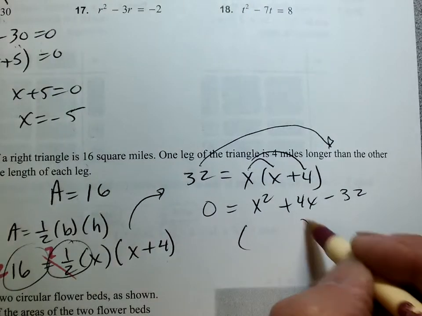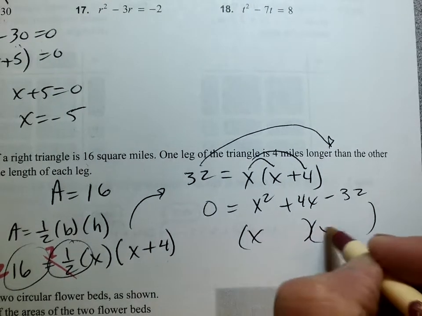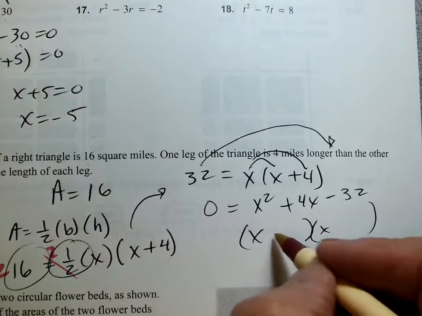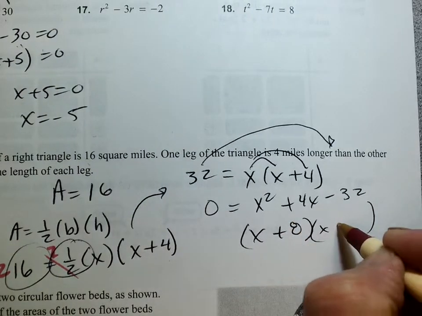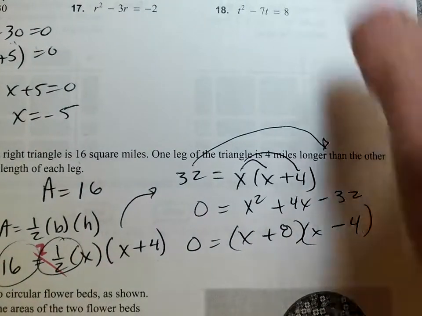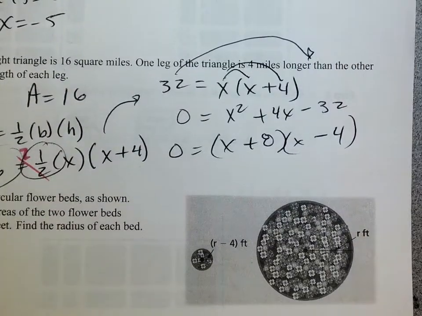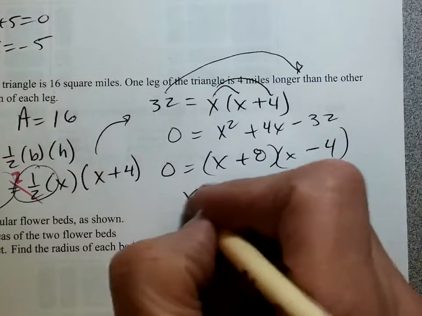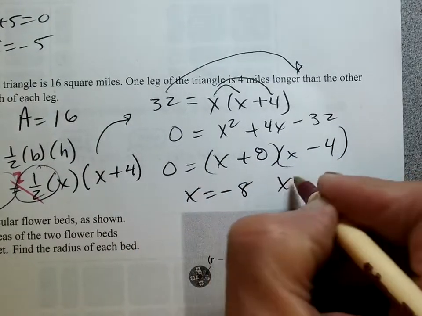Factor, right? Luke, you said it. What times what makes 32? 8 times 4, that's right. Positive 8, minus 4. Okay, so I've got my mini equations. Almost done, kids, almost done. So my answers are x equals negative 8 and x equals plus 4.